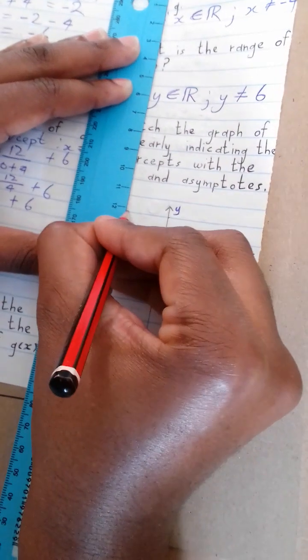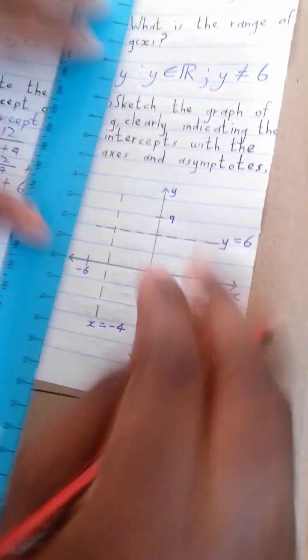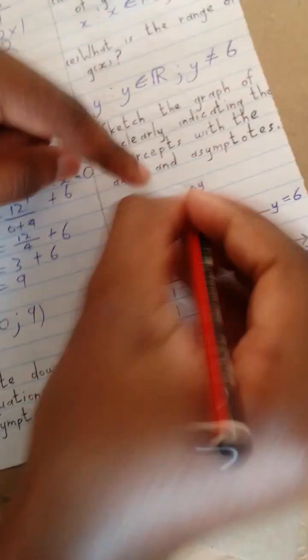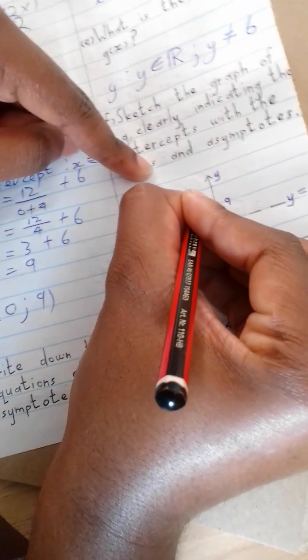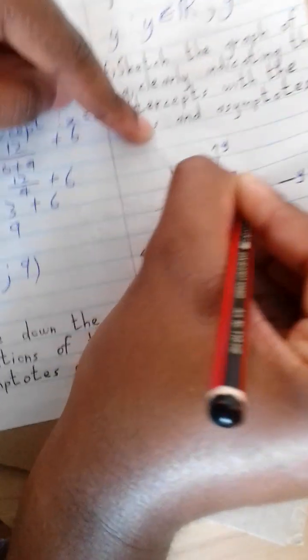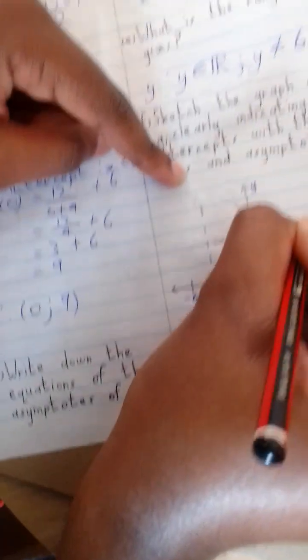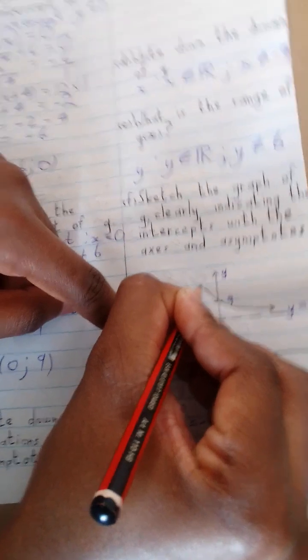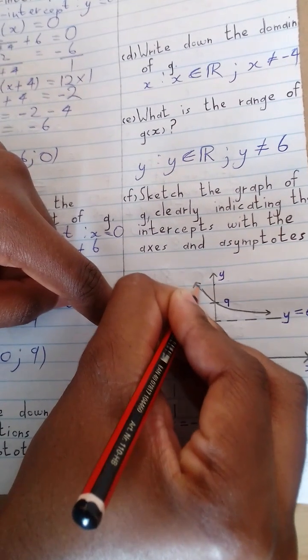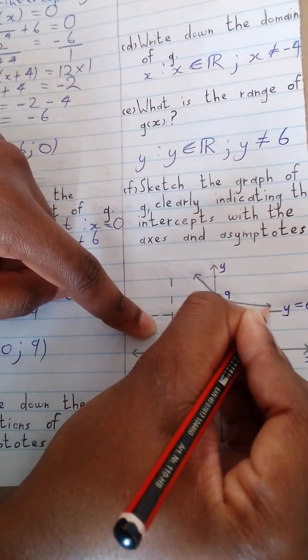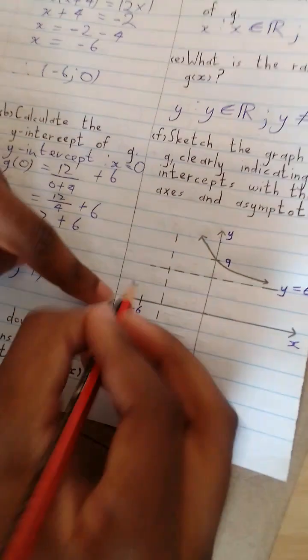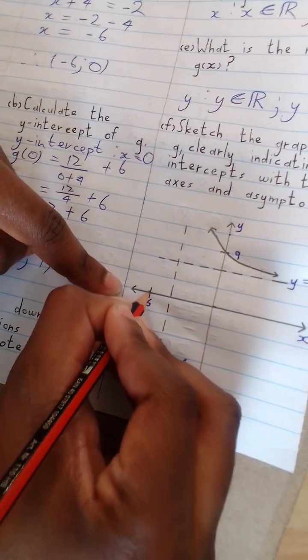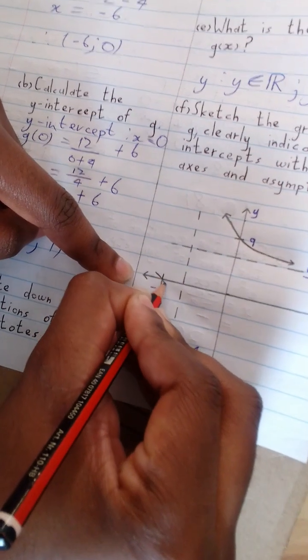Okay, I'm just going to extend, just so it's clear. So remember, it's a curve, right? And then the other one will be like so.